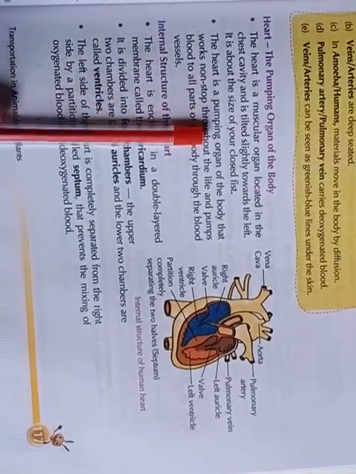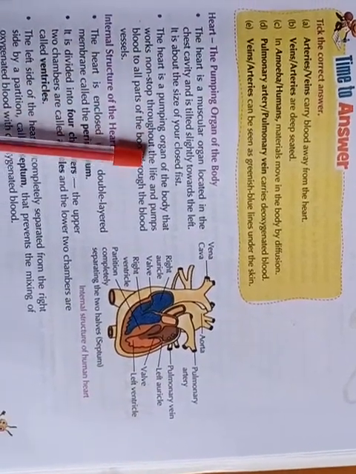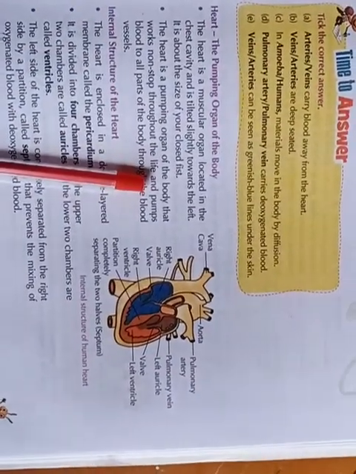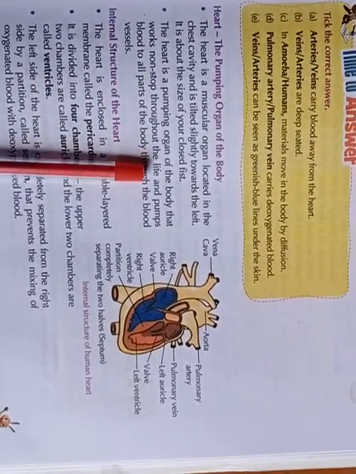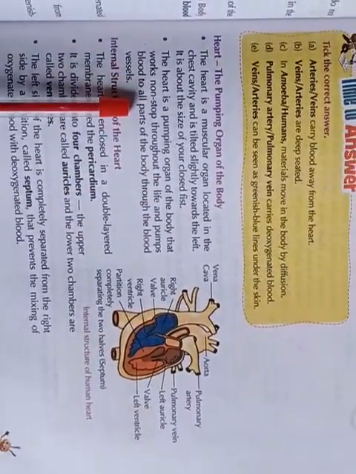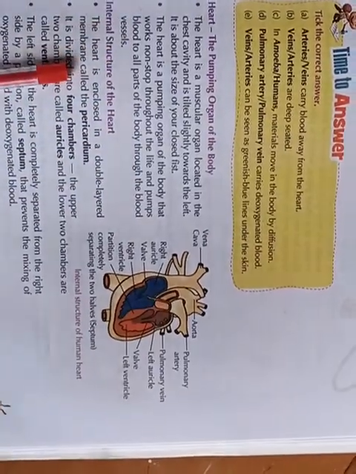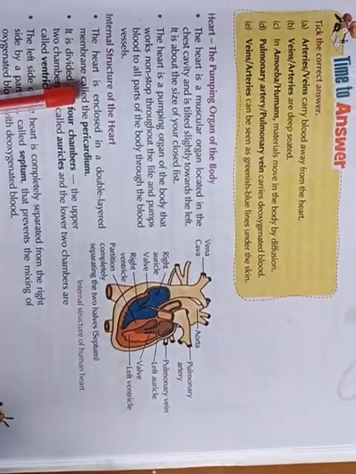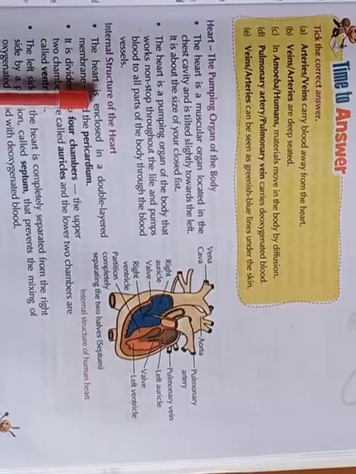The heart is a pumping organ of the body that works non-stop throughout life. Yes or no? It works non-stop in our body throughout life, and pumps blood to all the parts of the body through the blood vessels. Through the blood vessels, the heart pumps the blood to all the organs of our body.